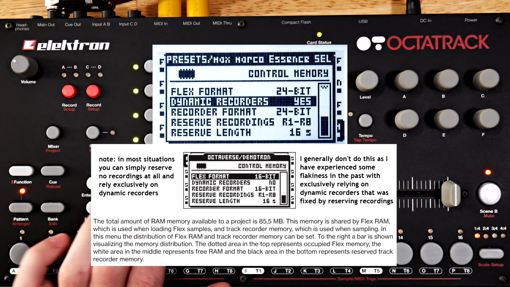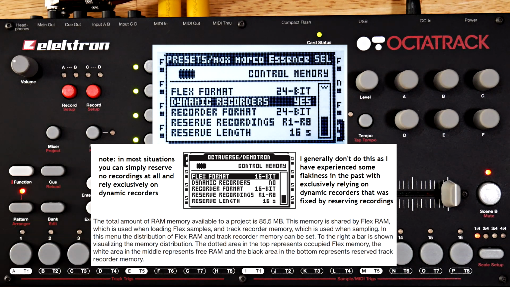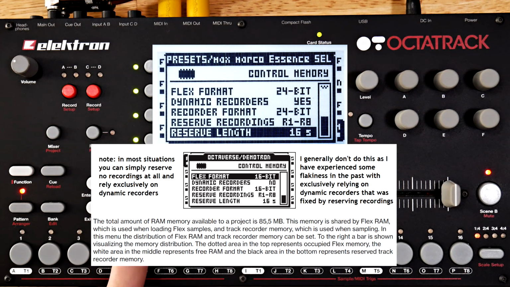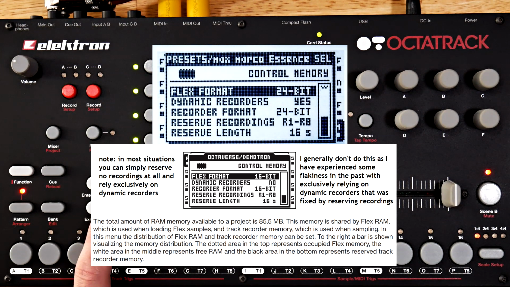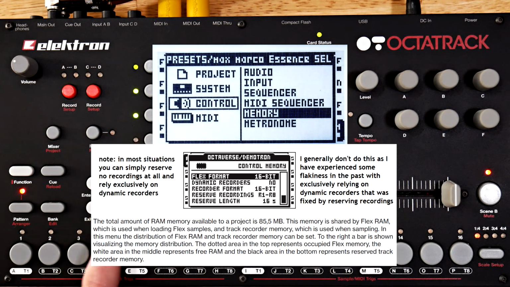The dotted area of the bar on the right represents flex memory that's being used by loaded samples. The solid black bar is space reserved for the recorder buffers, and the white space in the middle is what we have available for recording.